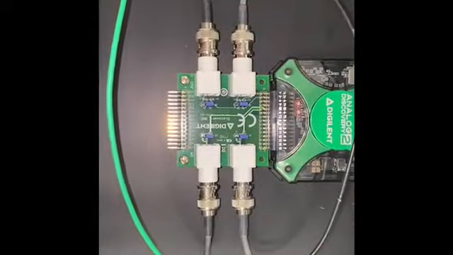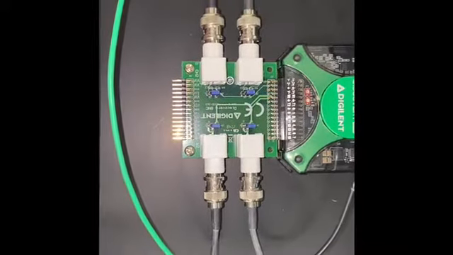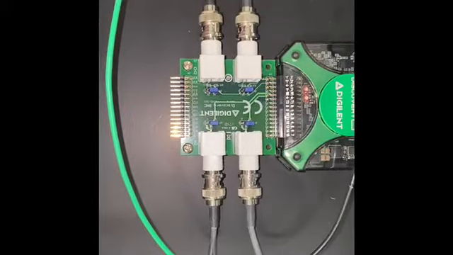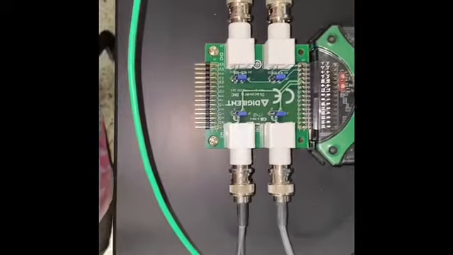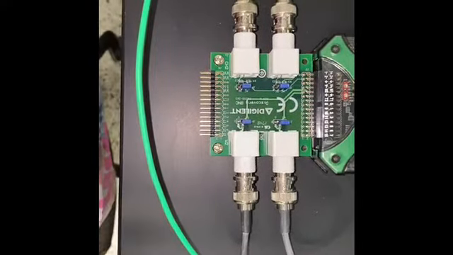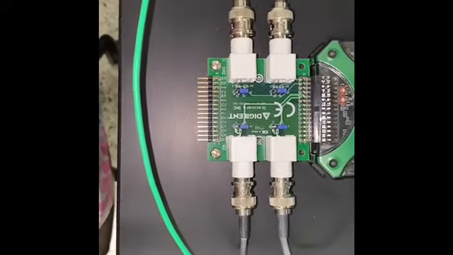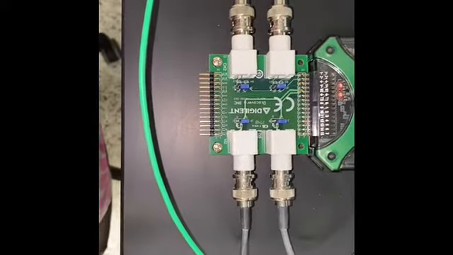By connecting W1 to CH1, we can see the signal that we generate through W1 on channel 1, while when we connect W2 to channel 2, we can see the signal that we generate through W2 on channel 2.